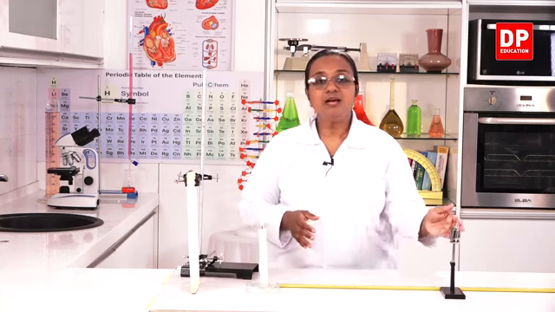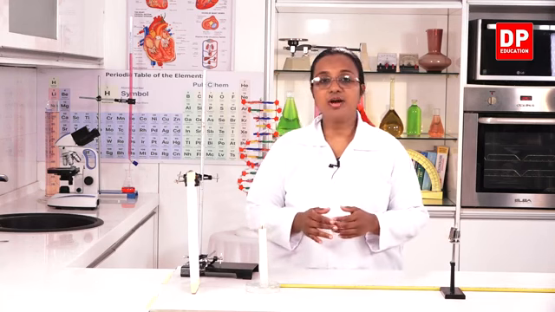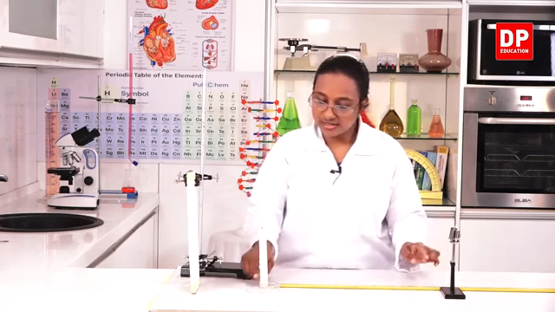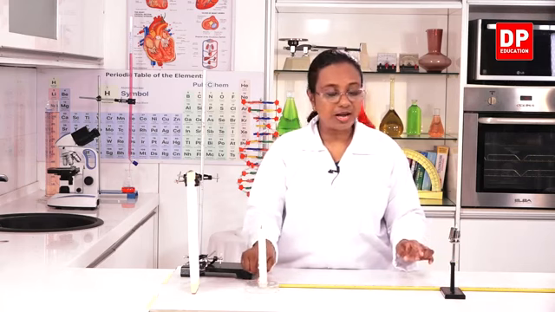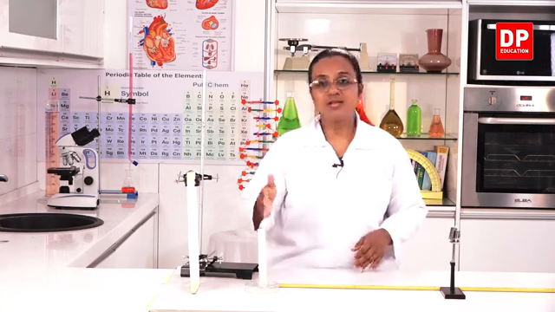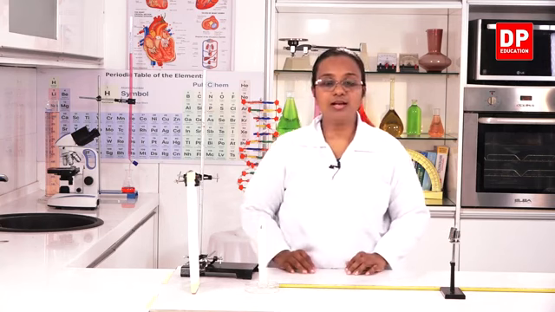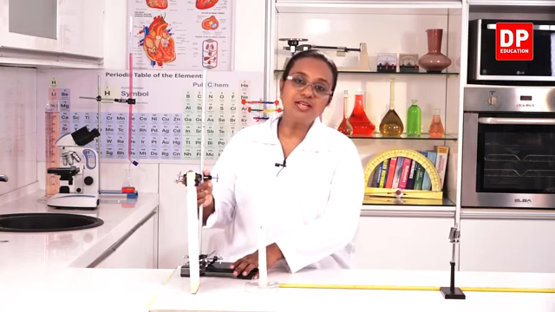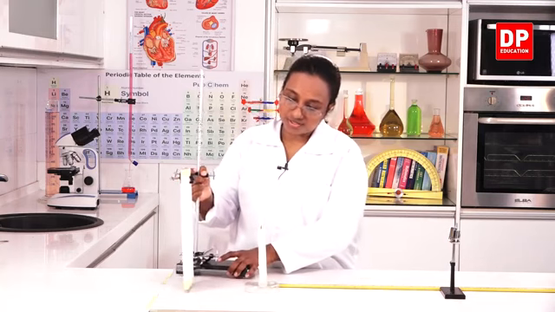In the previous activity, we determined the focal length of this concave mirror as 10 centimeters. Here you can see the candle is at the 0 mark and the mirror is at the 50 centimeter mark. That means I have placed the candle 5 times the distance of the focal length. Now I am going to move the screen so that we get the image of the candle on the screen.